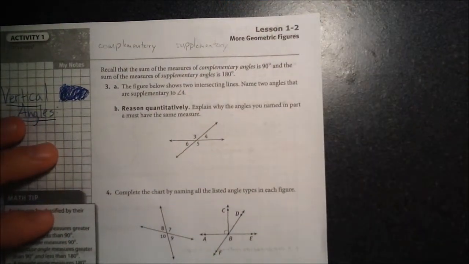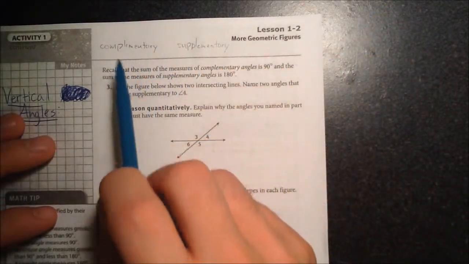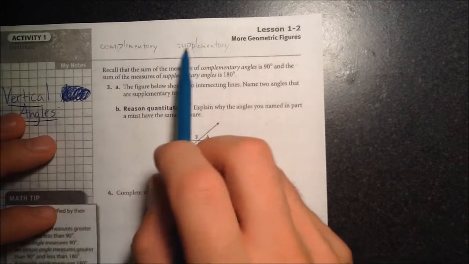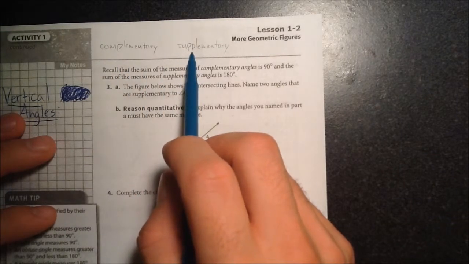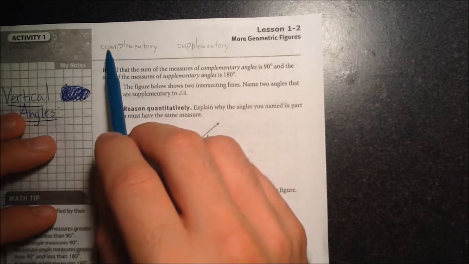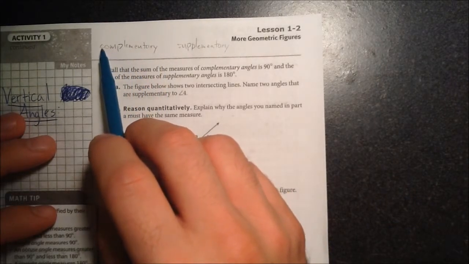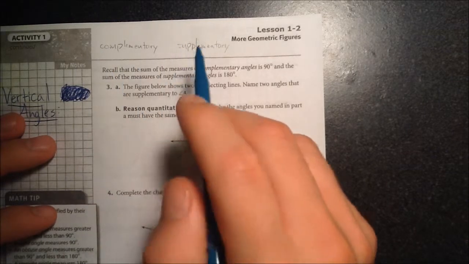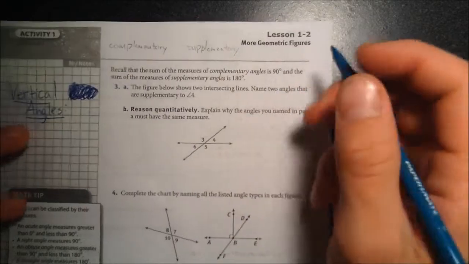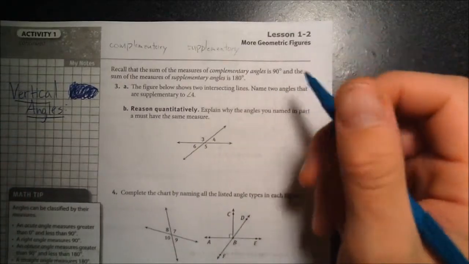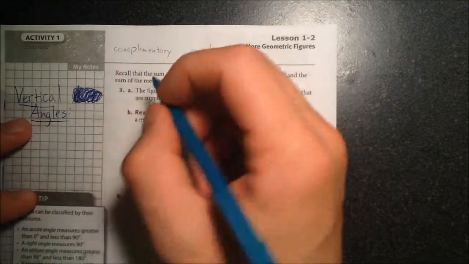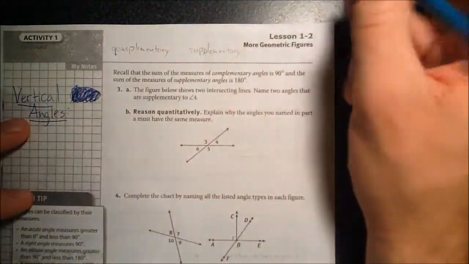One student said this helped them last year. They wrote out the two new terms, supplementary and complementary, and then turned the first two letters, CO in complementary and SU in supplementary, into the sum of the angles. For complementary angles, the sum is 90, so she changed the first two letters into 90 by simply adding a line there.